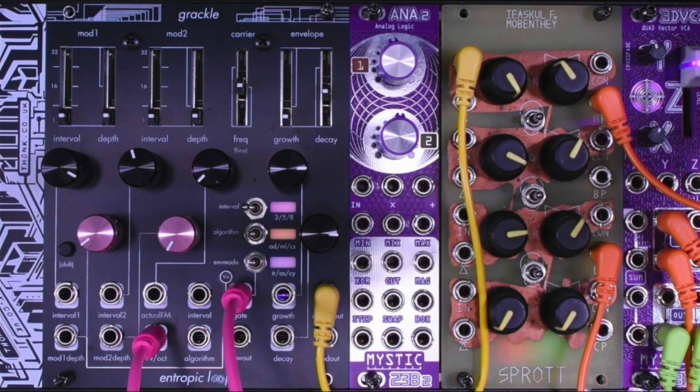So in this case, I have the Grackle, which is a module that I've been beta testing for a new company. Some of you might know that I've worked in the past with Omi Industries. Naomi from Omi was very kind in letting me be an early adopter of this module. I've been having a lot of fun with it, and that's part of the reason why I wanted to do this patch, to show you a cool way that I've been using Anna with this particular module.